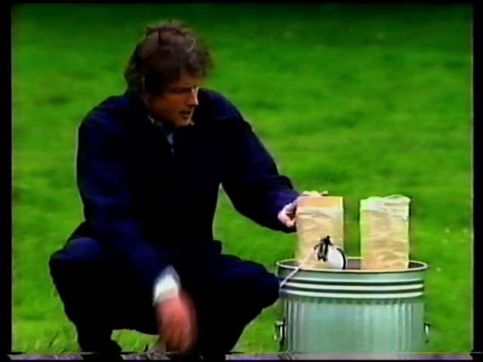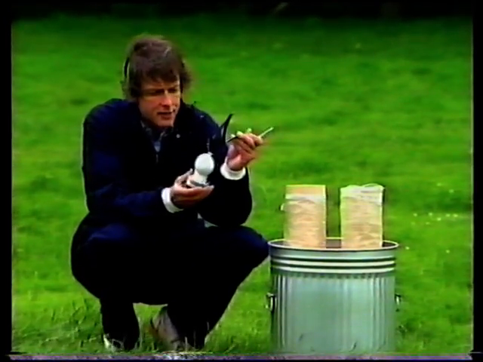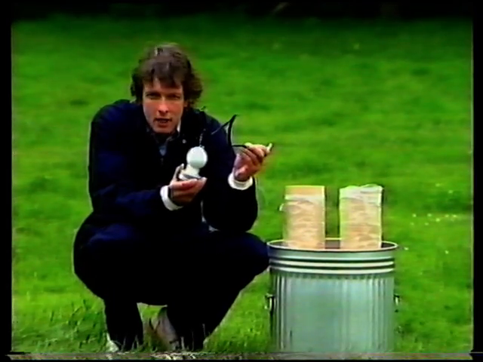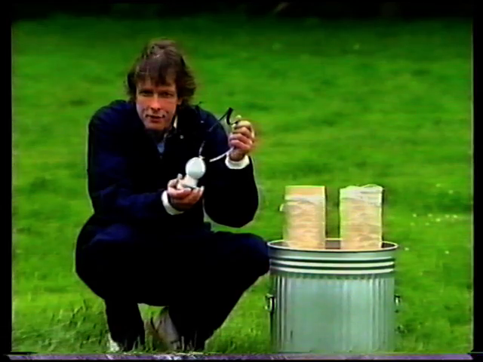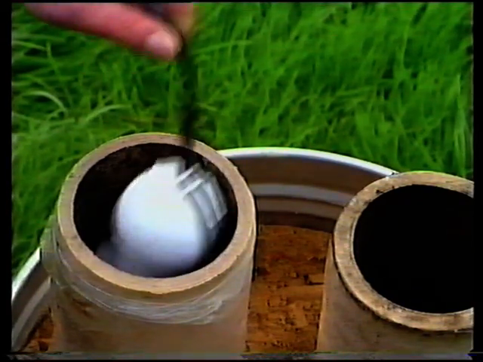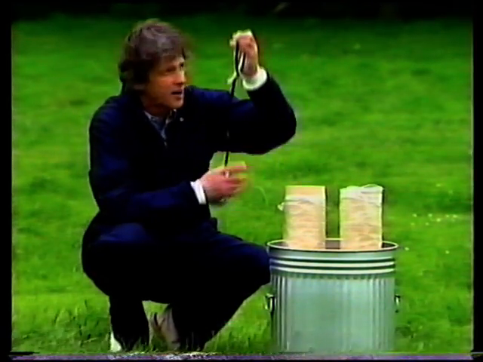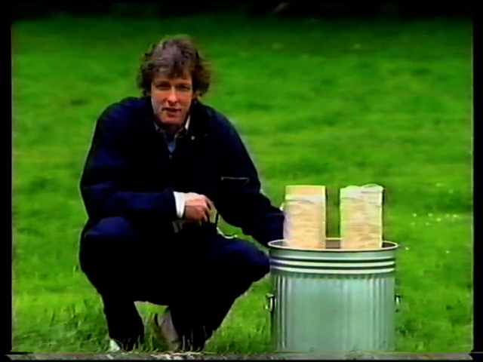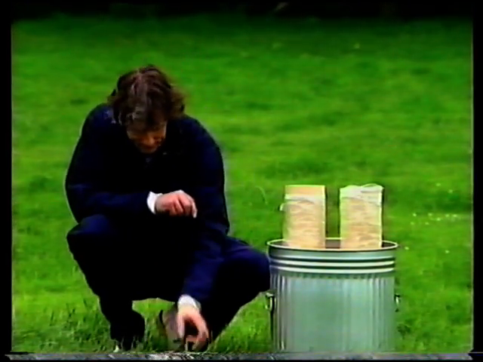Right, let's load the tube. Now, the first most important thing to remember is that you must have the right sized shell for the tube. This is a 4-inch tube, this is a 3-inch shell. Put that in there and it waggles about. Now, if I lit that, the effect would be that it would burst either very close to the ground or on the ground. And remember, you're the nearest person to it, so beware.